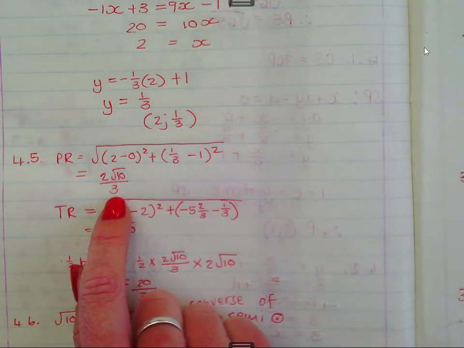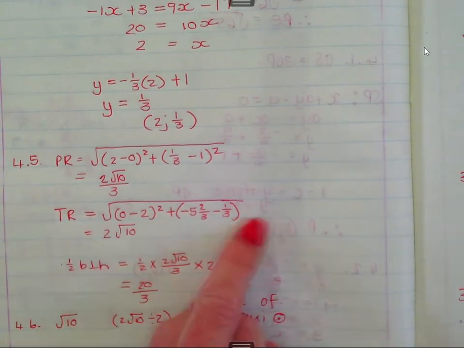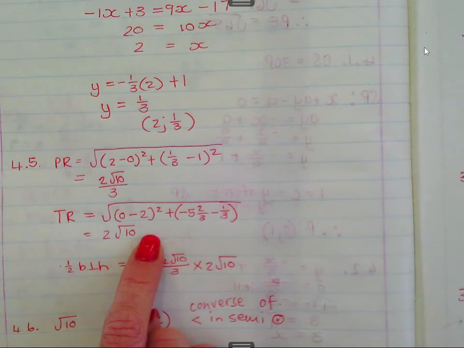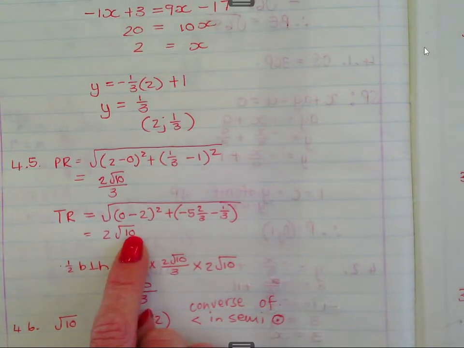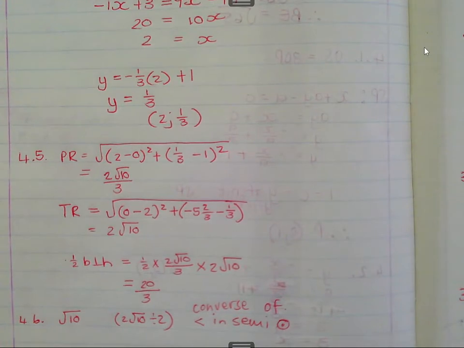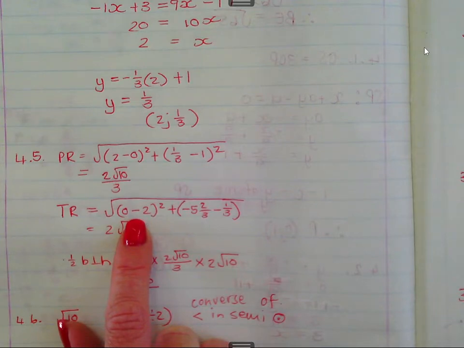Same answer. TR, once again, distance formula, I get 2 root 10. Kumo, you got the same.